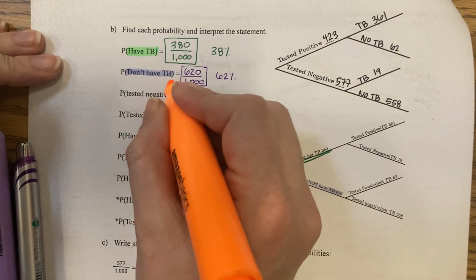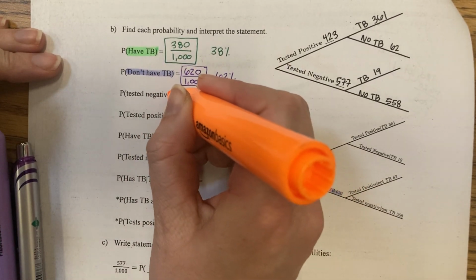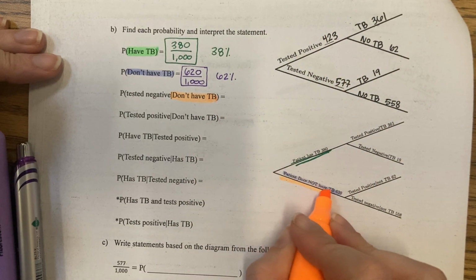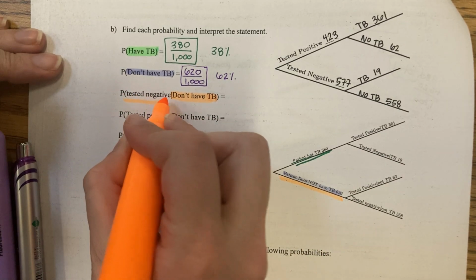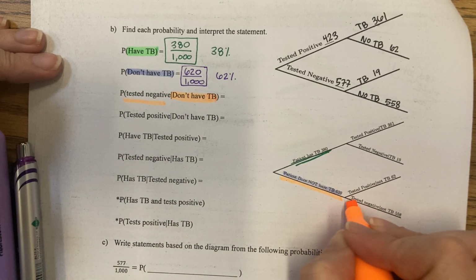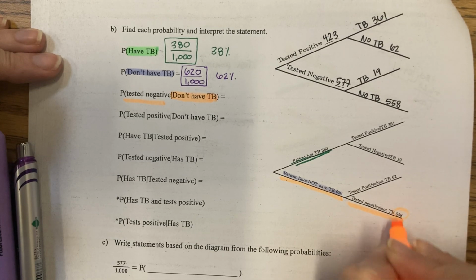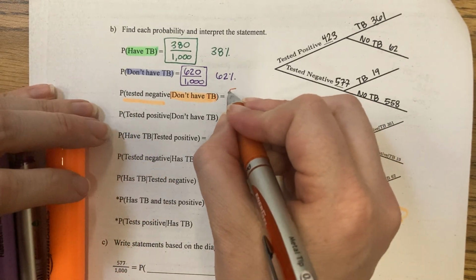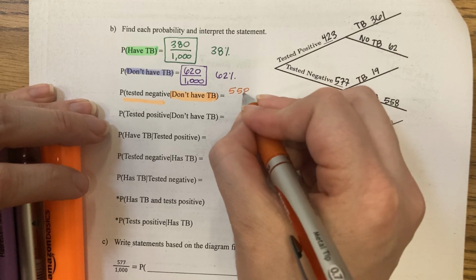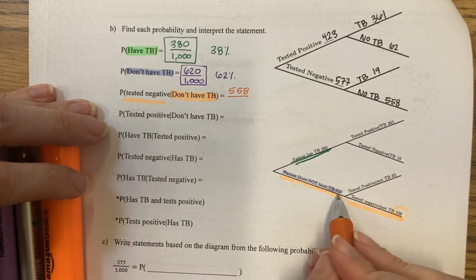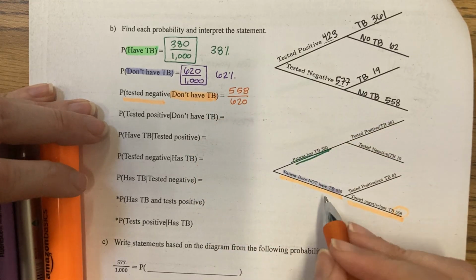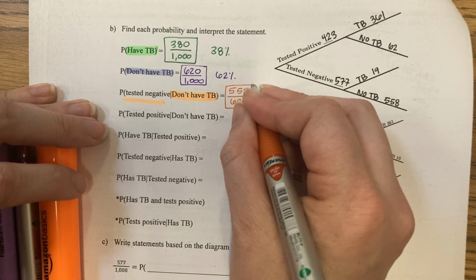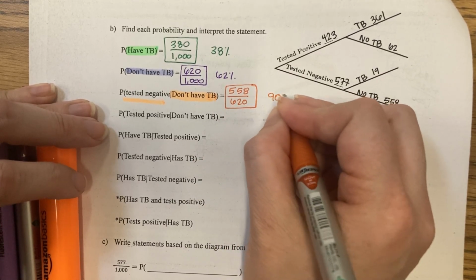Now when we have these lines, we have to be careful. It's going to section off, don't have TB, patient does not have TB, and then our top number will be the tested negative portion. This is our top, and this is the bottom of the fraction. So we will write 558 out of the total 620 for the total that did not have it. And that is 90%.